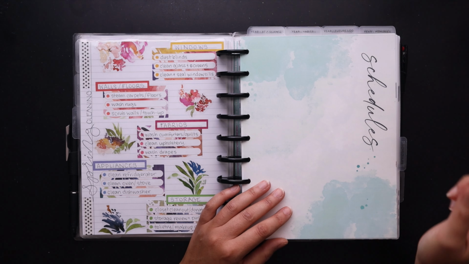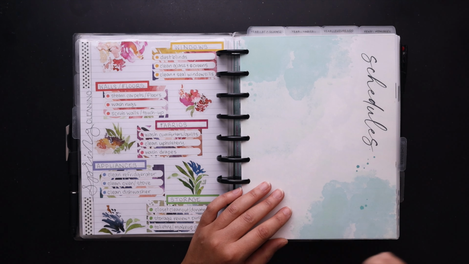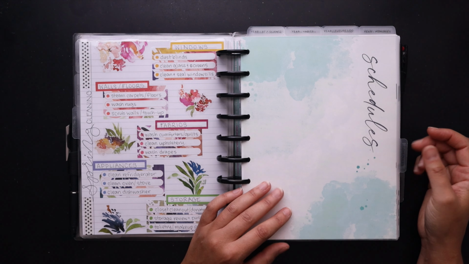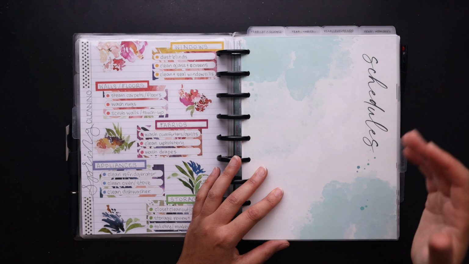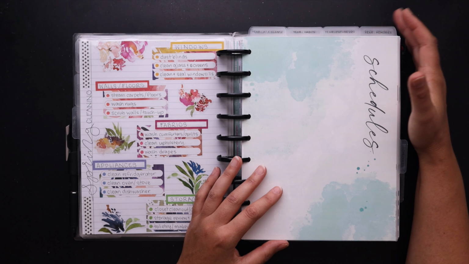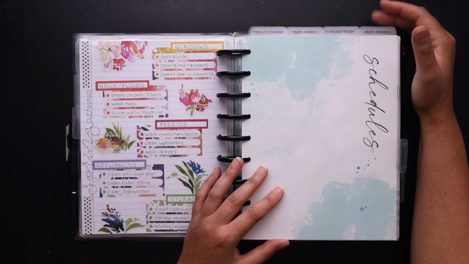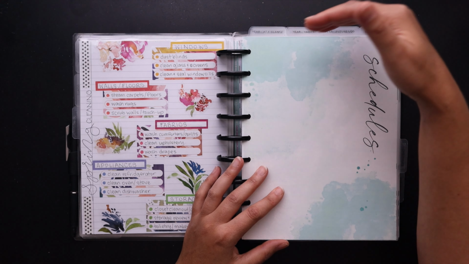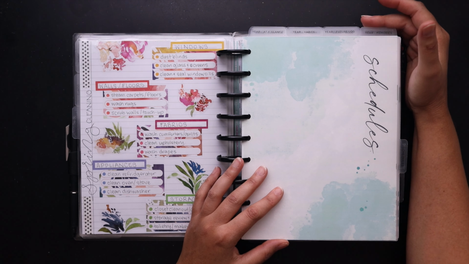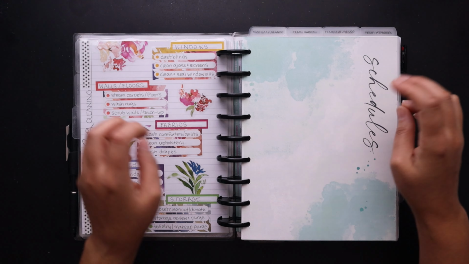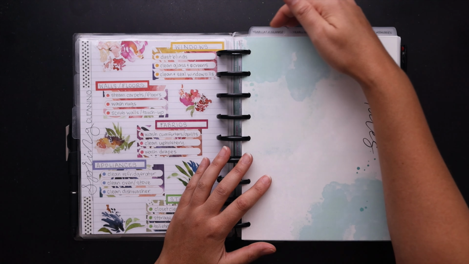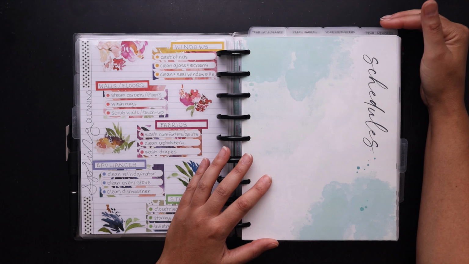So now we're into my schedule section. And my schedule section is where we're going to spend most of our time today. I'm going to be showing you guys my different planners that are all organized using top tabs here at the top. So anything that has a dated section in it is basically in this schedules tab, and then I navigate through it using these top tabs.